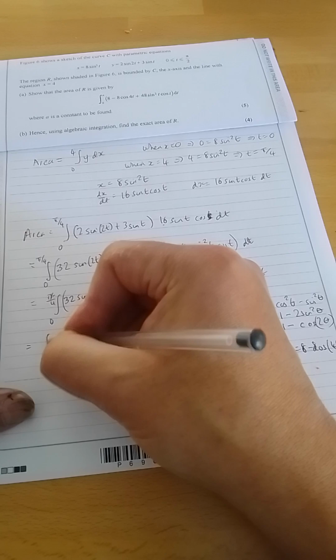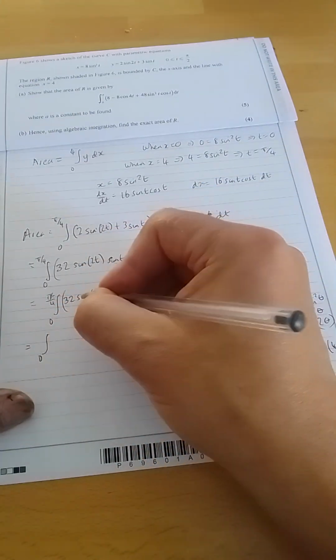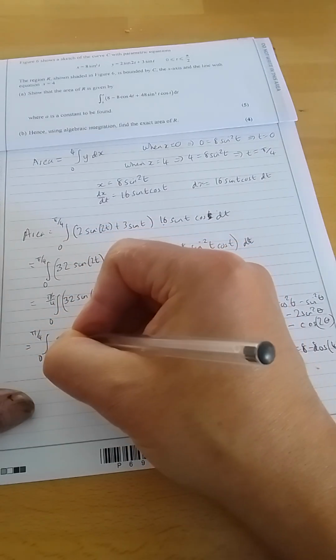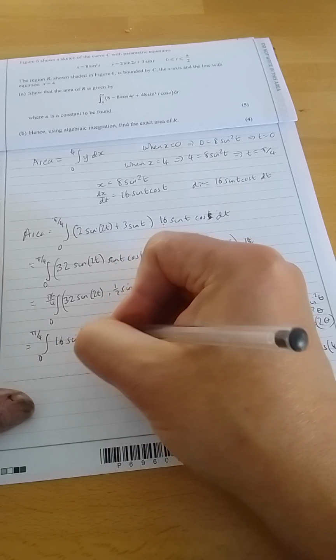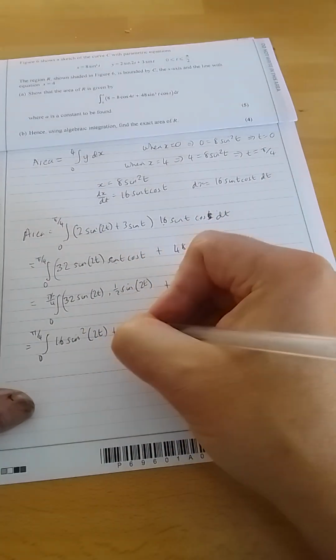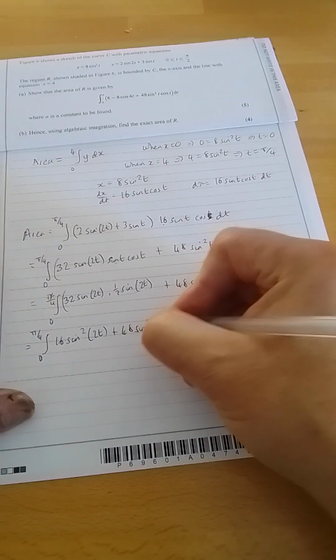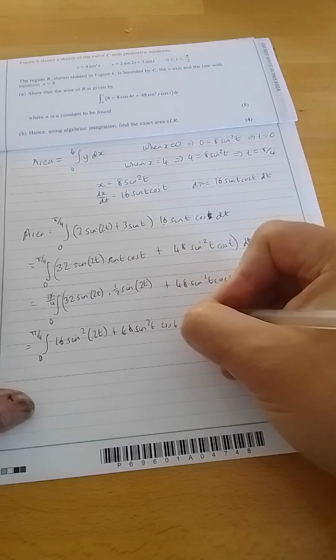Using that, we can now tidy up this first expression. First of all, let's tidy up the 32 times a half and the sine 2t times sine 2t. So that will be pi over 4 here, 16 sine squared 2t plus 48 sine squared t cos t dt.